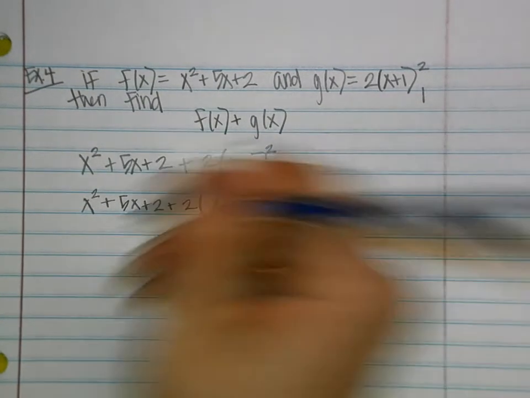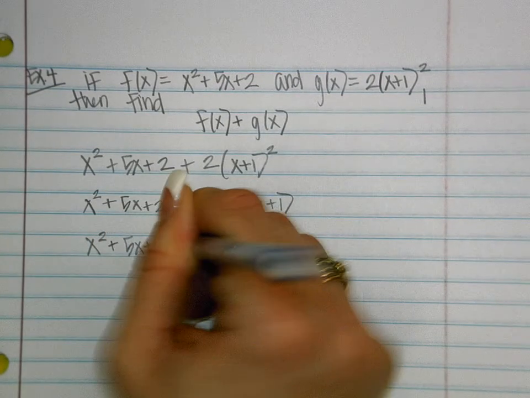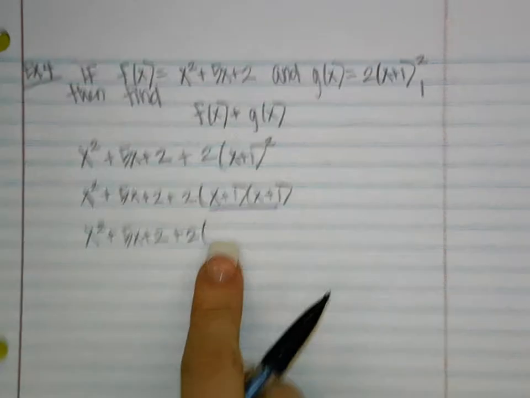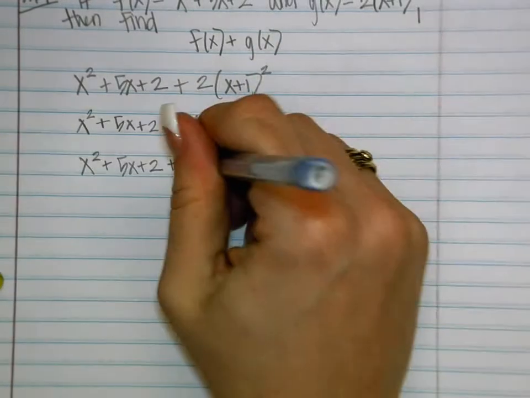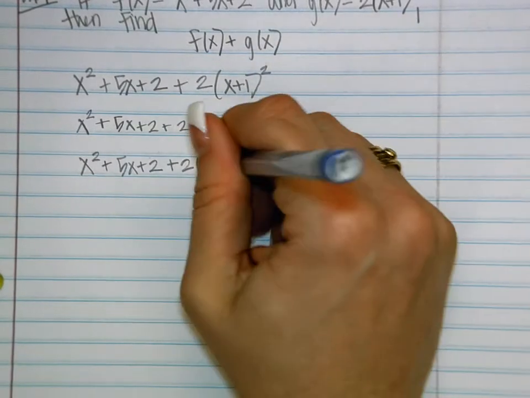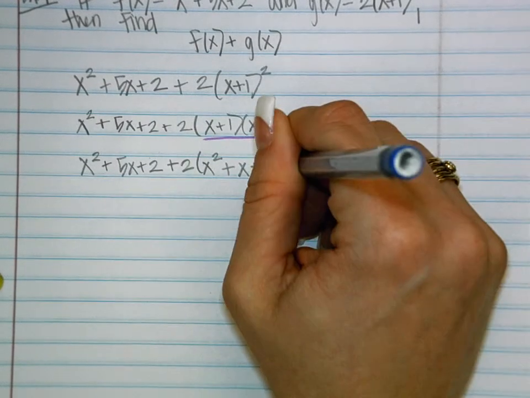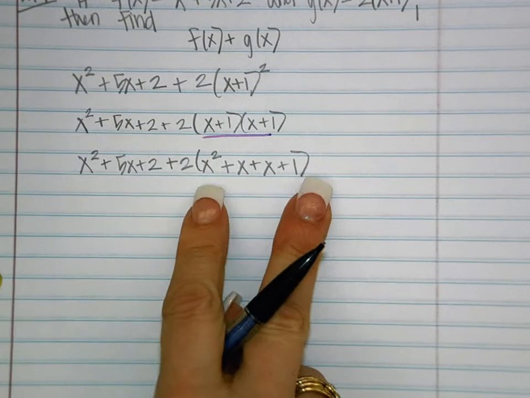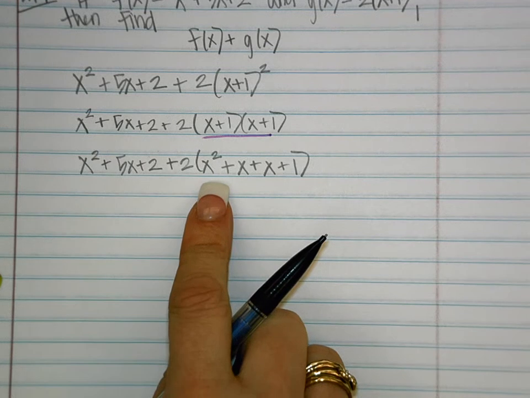All right, so we're just going to keep writing this. X squared plus 5x plus 2 plus 2 times, if we multiply these two together, you can use any kind of format you'd like. I would choose FOIL. So x first times first gives you x squared. Outsides is plus 1x. Insides is plus 1x. And last is plus 1. Now, don't lose your parentheses here. If you lose the parentheses, then the 2 would only go to the x squared, and that'd be wrong.